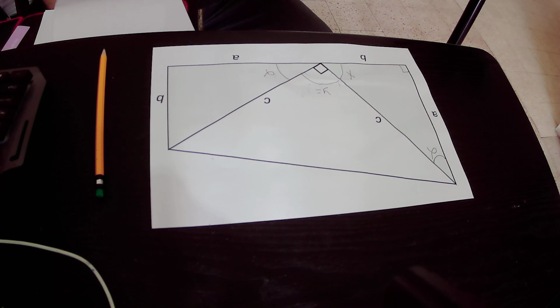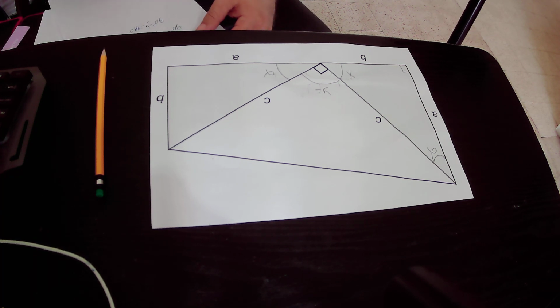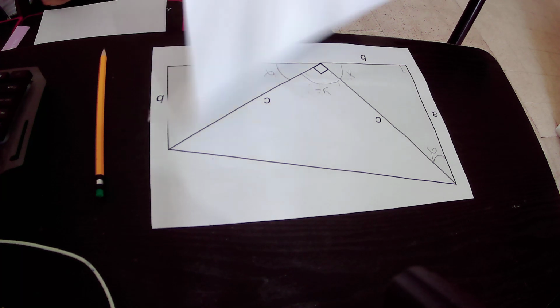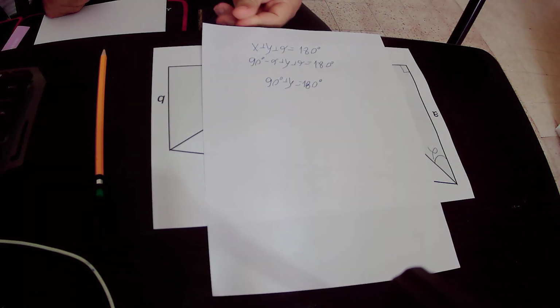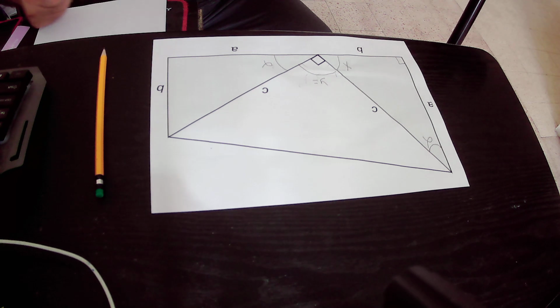So 90 degrees minus alpha plus y plus alpha equals 180 degrees, and minus alpha plus alpha equals 0, so we can eliminate alpha from the equation, and we can write that 90 degrees plus y equals 180 degrees. We can subtract the 90 degrees from both sides of the equation.